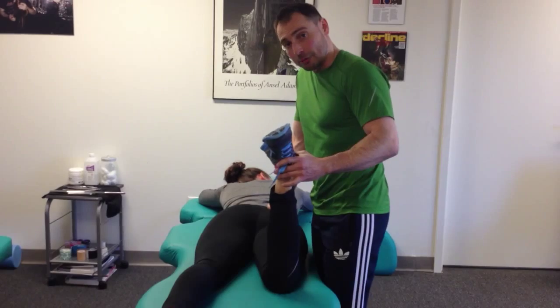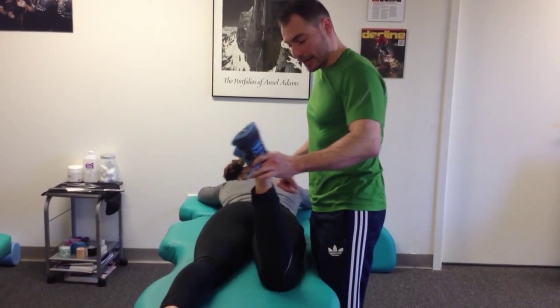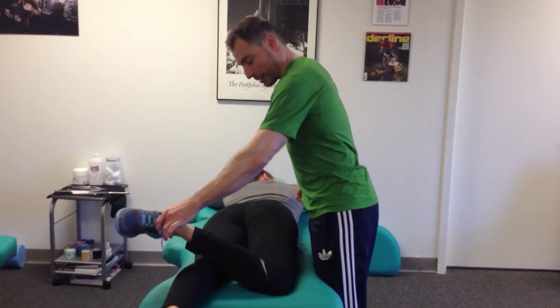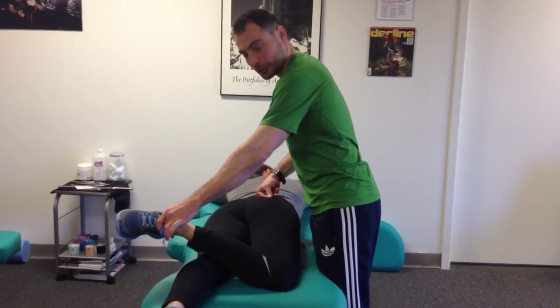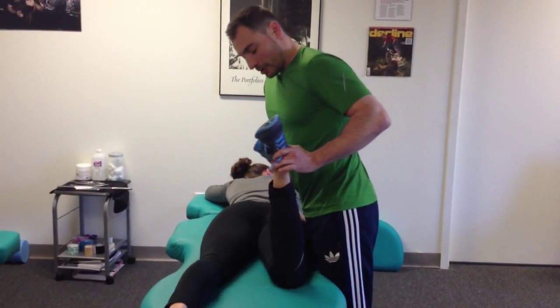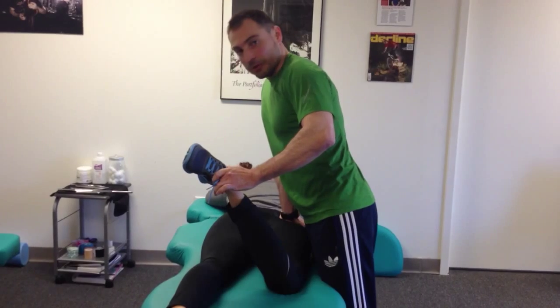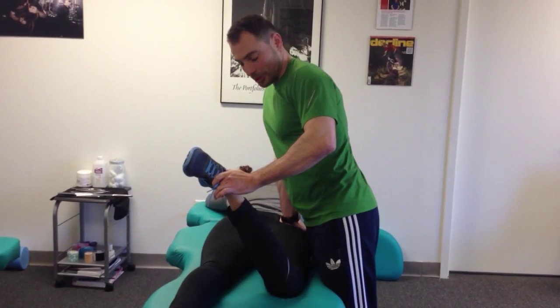And again, if I don't block properly, watch what happens to that hip. Okay, it goes all the way up, and that's not really a true test. You want to block, rotate, and then boom, there's a restriction. All right, so try that.